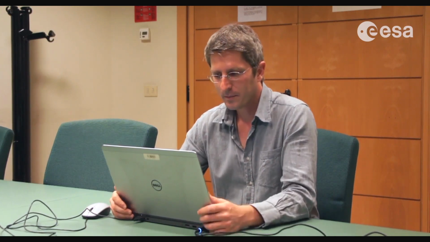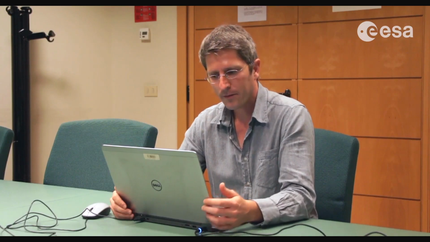So this is just a very simple technique for producing a flood map. It's not perfect, but at least it can be carried out very simply and also very quickly. And for disaster management applications, time is often of the essence.